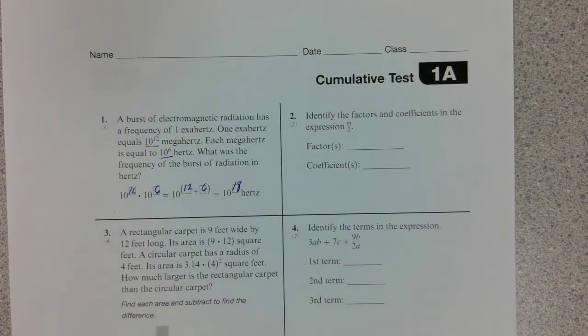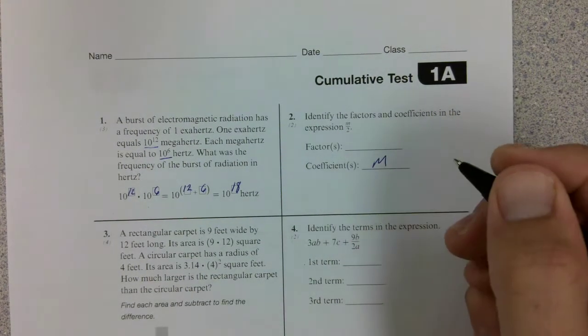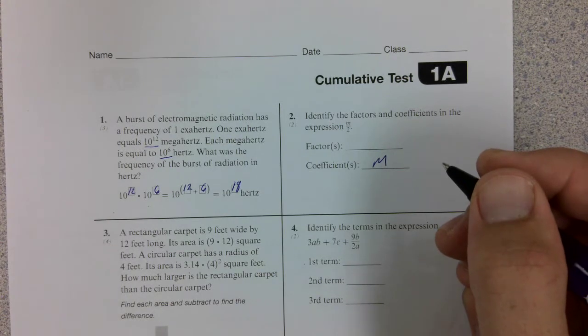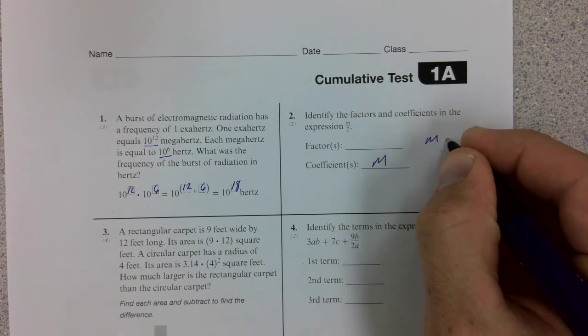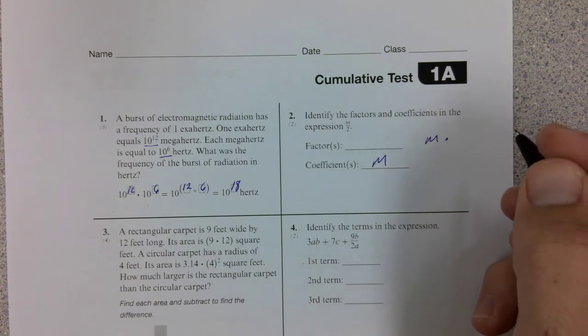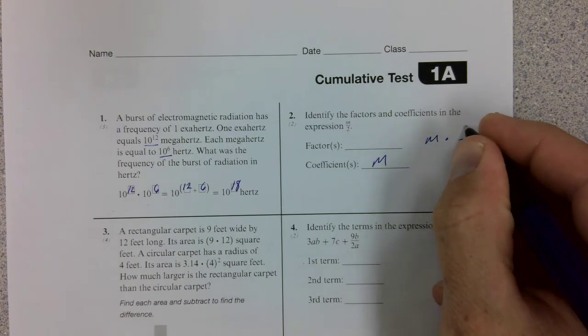Number 2, identify the factors and coefficients in the expression. In this case, you have two factors, things that are being multiplied together, and you have one coefficient. Our coefficient is the letter itself. Factors would be what's being multiplied. Well, in this case, you have m being multiplied by what? What is over 2? Whenever something's not written in that place, we're going to put in a 1.